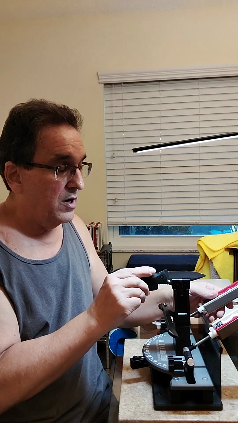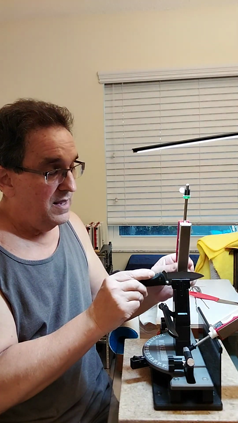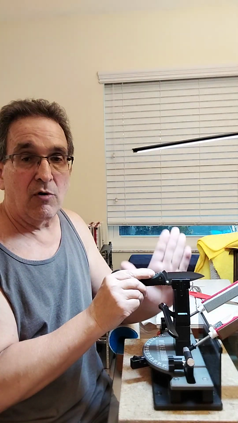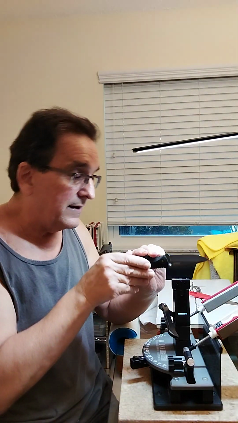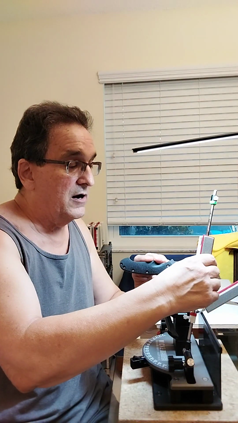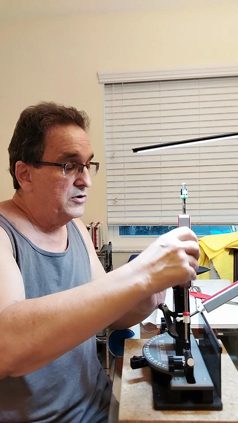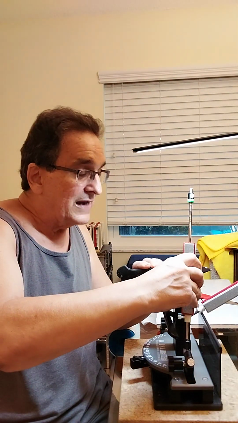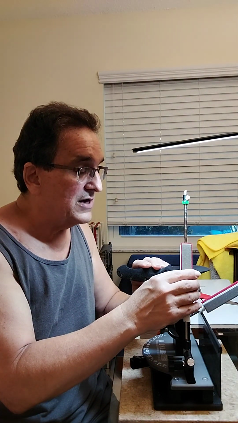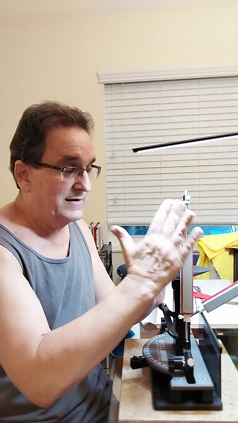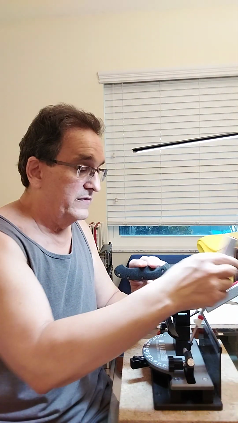If you are leaning into it, you are making a grind, a bevel that is more vertical and may be taller. On the right side, if you're leaning left, you're leaning away from it. So you're not touching it at the angle that you had set it at. You're touching it at an angle that is more flat and more parallel to the knife.